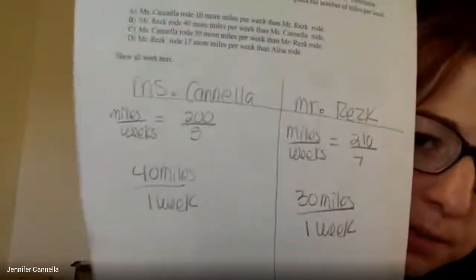30. So the unit rate is 30 miles over 1 week, per week, each week, because unit rate means you're finding out how much one is. Each, every, per, one. Okay, so it looks like my paper.